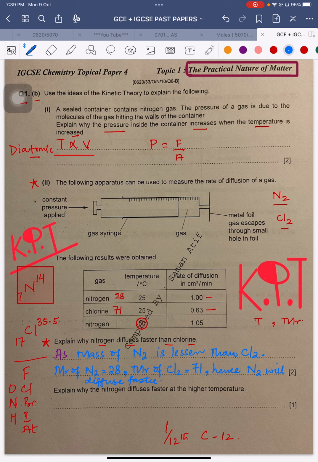Then there is another question. Explain why nitrogen diffuses faster at higher temperature. What will be the answer in this case? By increasing the temperature, the kinetic energy of nitrogen will increase.